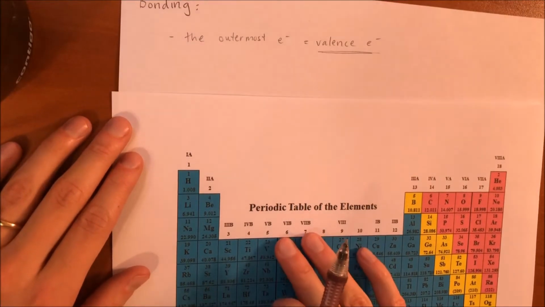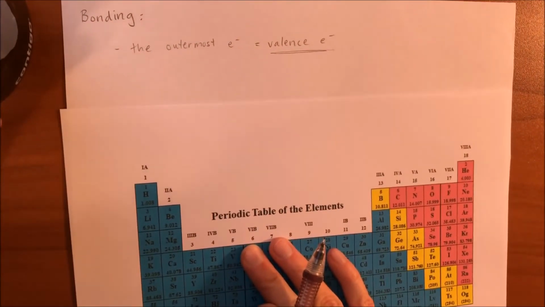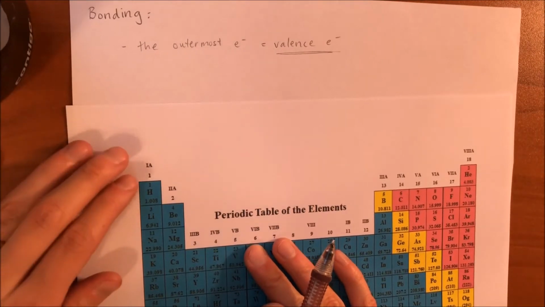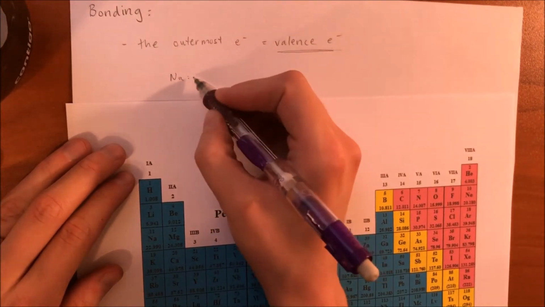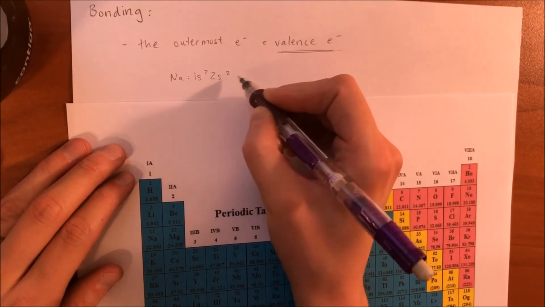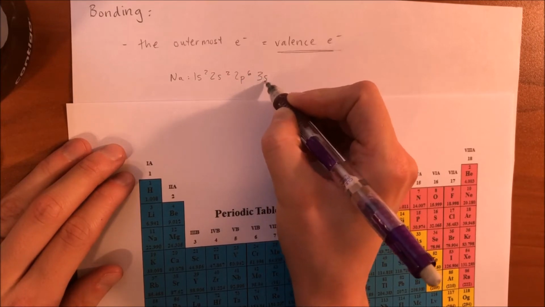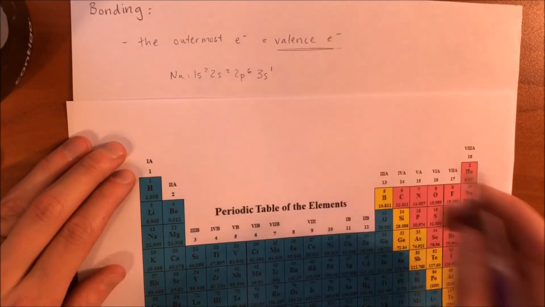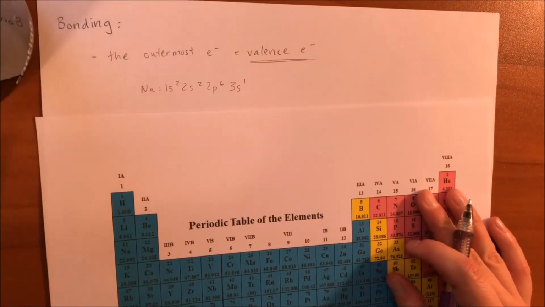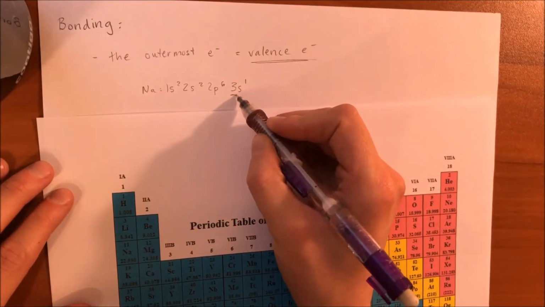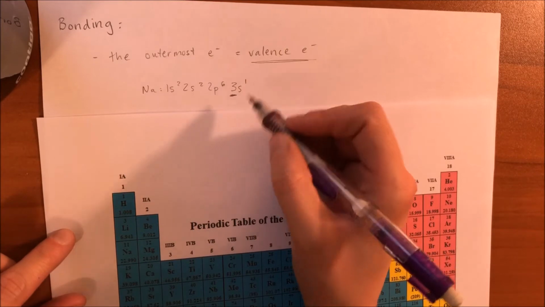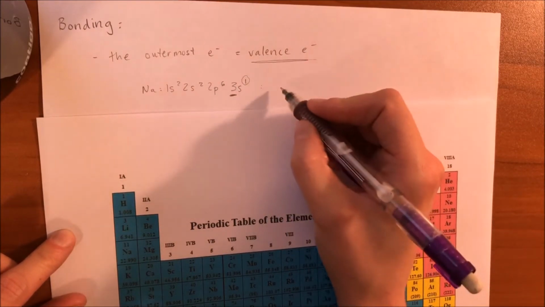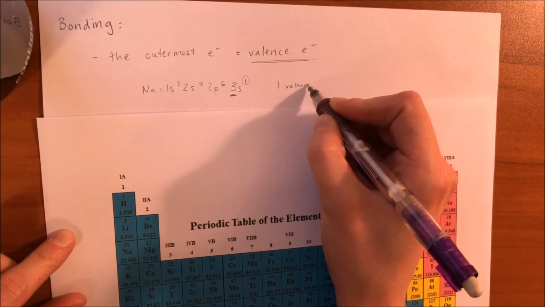Now first of all, let me teach you how to identify how many valence electrons an atom has, seeing as this will be important to you all in determining what sort of bonds are formed. So let's just take sodium for example. The electron configuration of sodium is 1s2, 2s2, 2p6, 3s1. So what you do to find the valence electrons is you look at the highest energy level, which in this case is 3, and then count the number of s and p electrons found within that energy level, which in this case is 1. So sodium would have 1 valence electron.